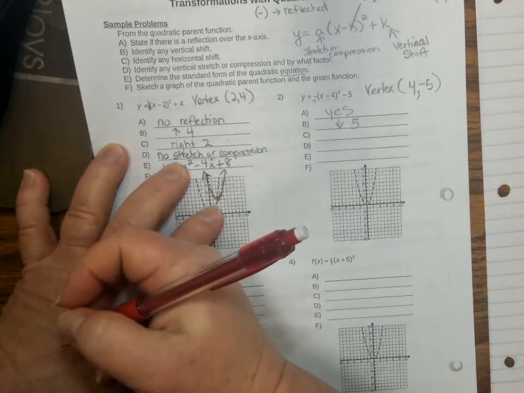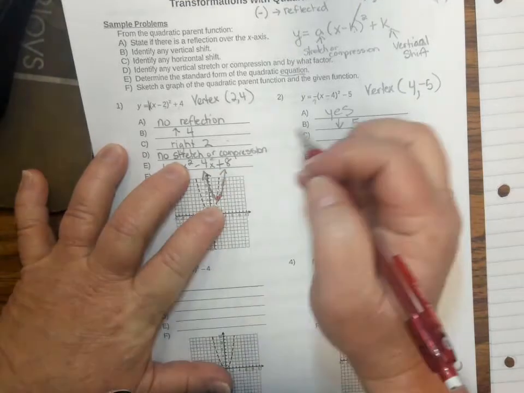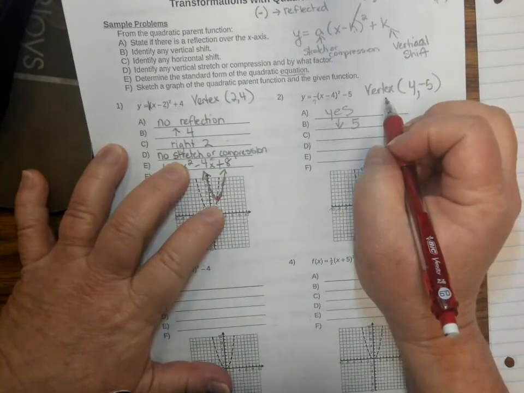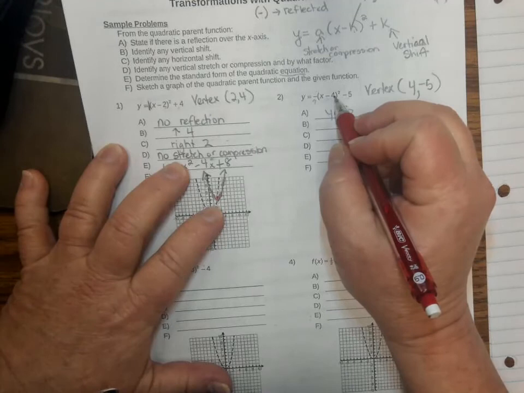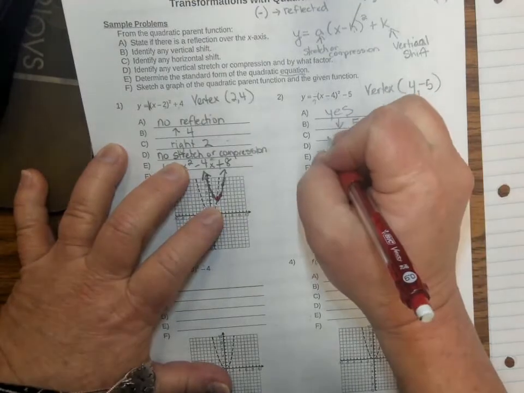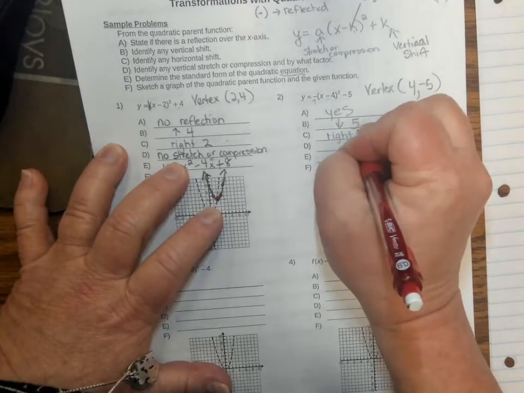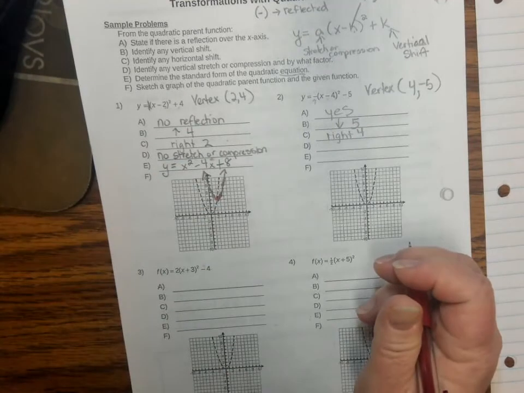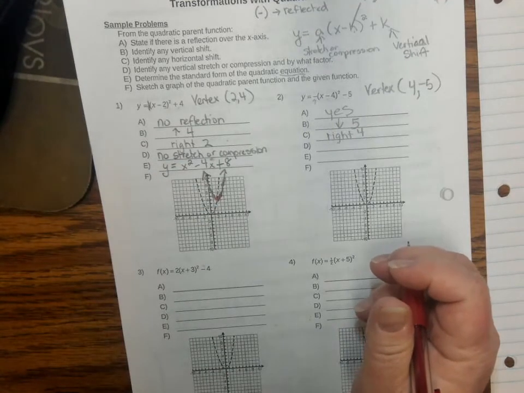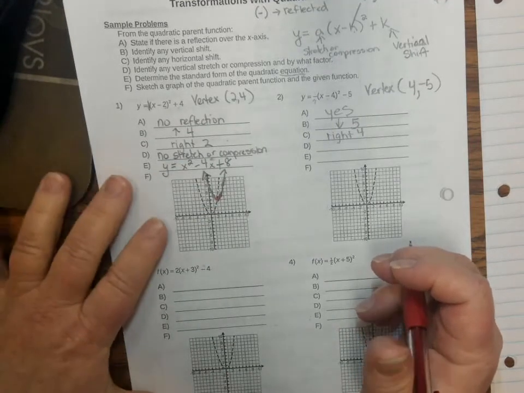All right? So C, it says identify the horizontal shift. So the horizontal shift is going to be your h value. So it's positive, so we're going to go right 4. And D is vertical stretch or compression. Do we have a vertical stretch or compression?